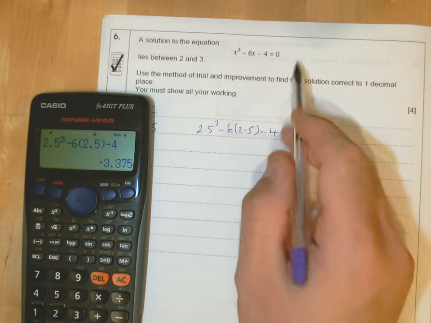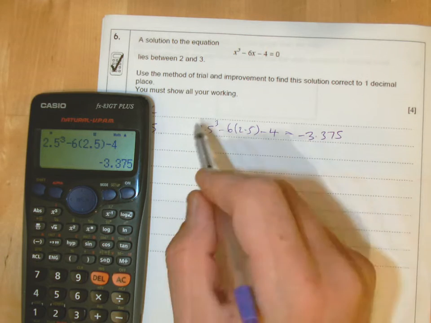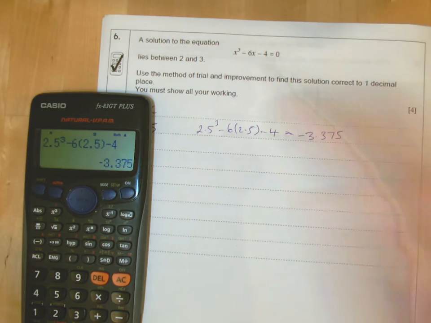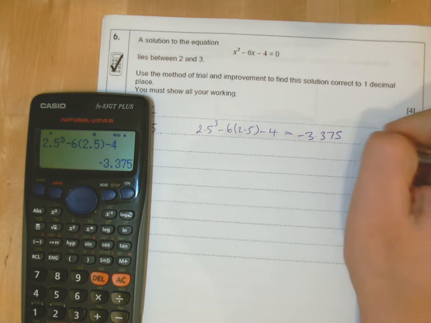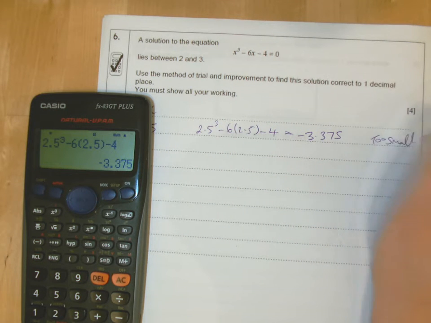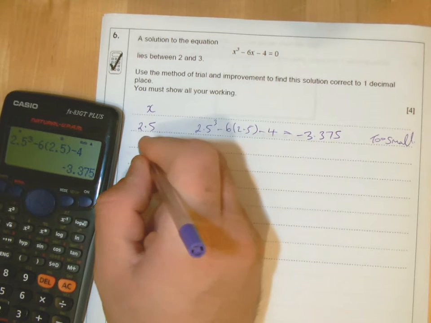Remember, we wanted it to be 0. So when you put 2.5 in, you end up with a negative answer. It's given us an answer which is too small. We want to get closer to 0. So 2.5 is too small, right? So we need to try a bigger number, right? Now, when you try a bigger number, it's important to go one step at a time, right?